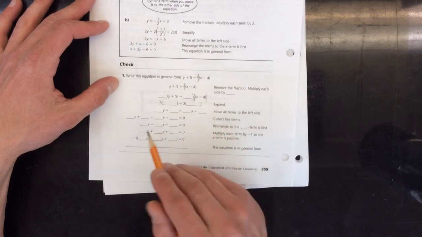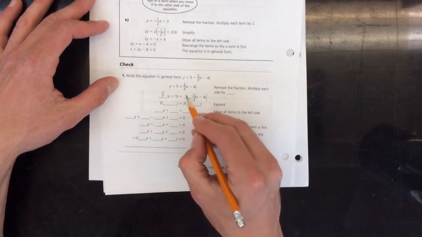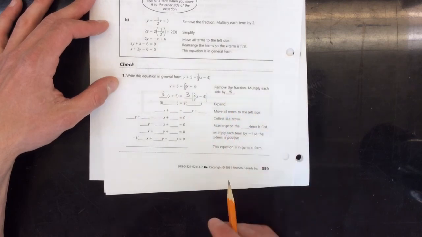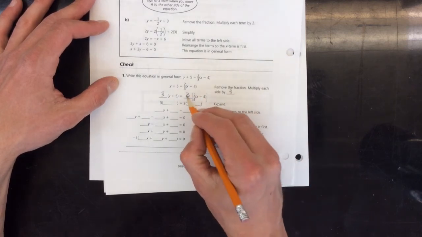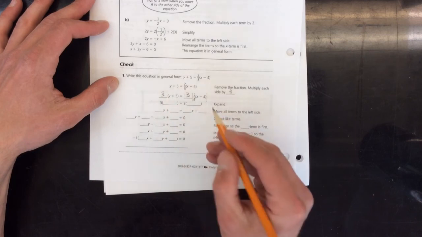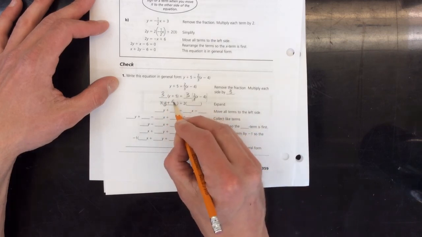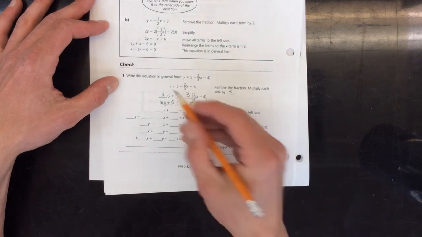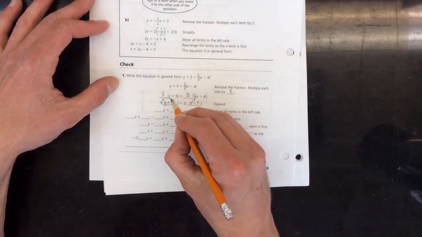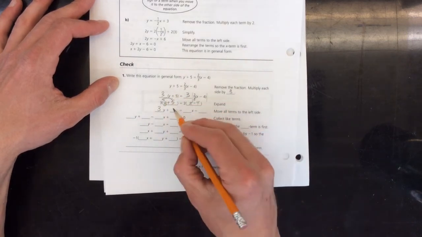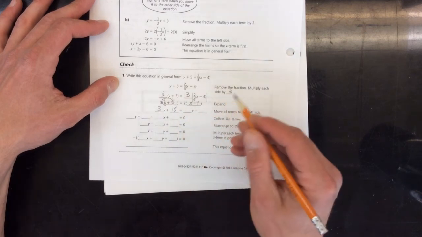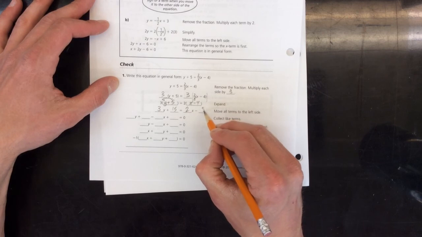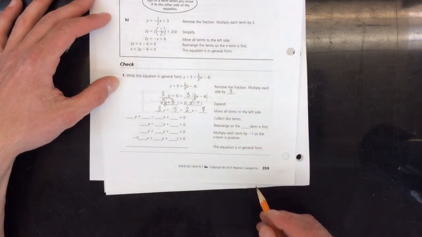They put this side in brackets and multiply both sides by 3. So 3 over 3 reduces to 1, and we have y plus 5, 2 times x minus 4. Then we're going to distribute into each bracket, giving us 3y plus 15 equals 2x minus 2 times 4 is negative 8.